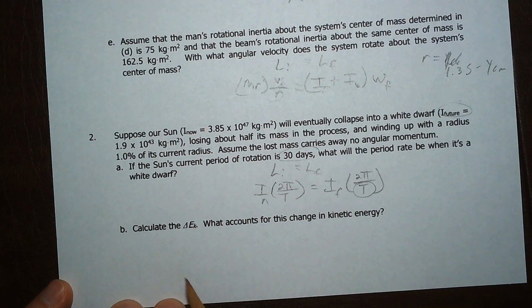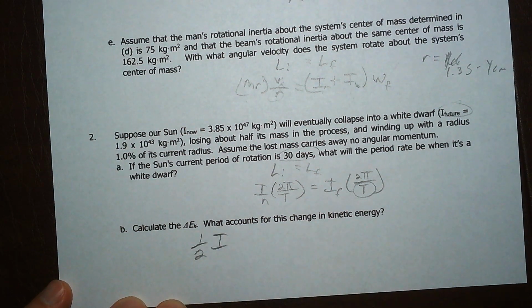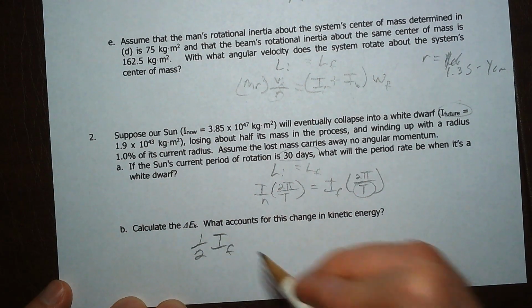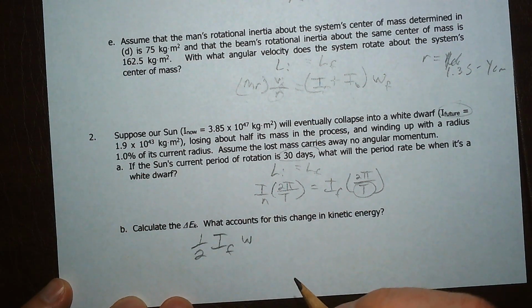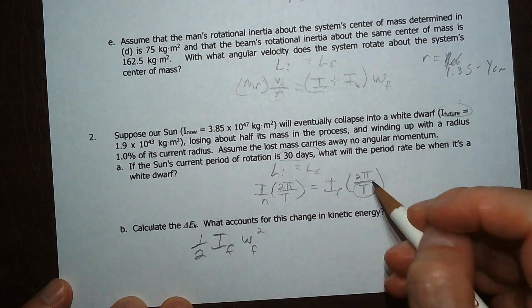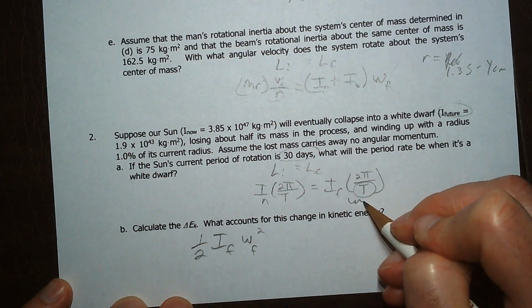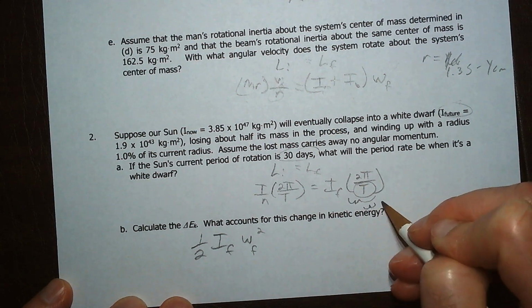All right, so we want to find the change in kinetic energy. So that would be 1/2 I in the future times omega final squared. So this right here, that's omega final, by the way.